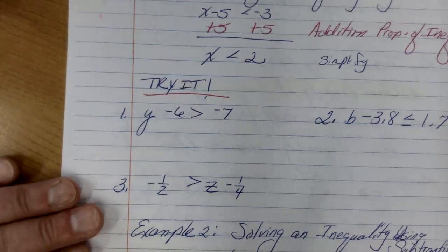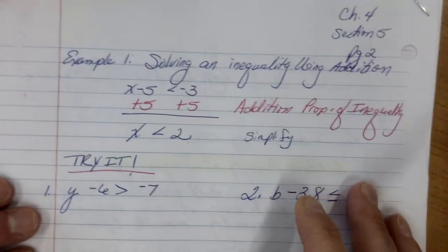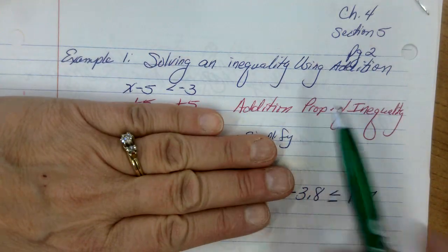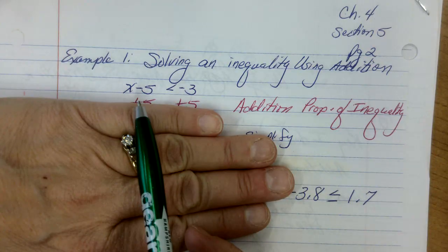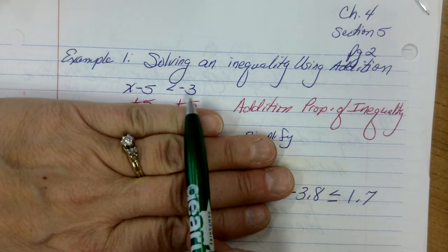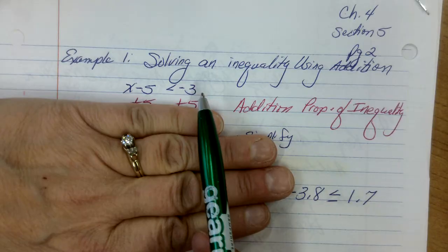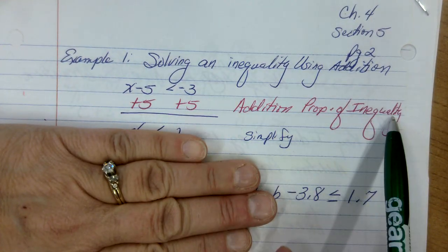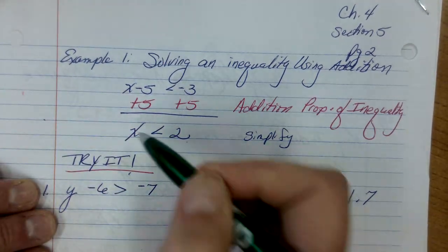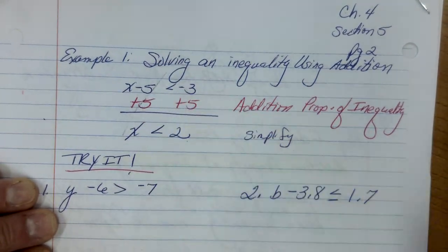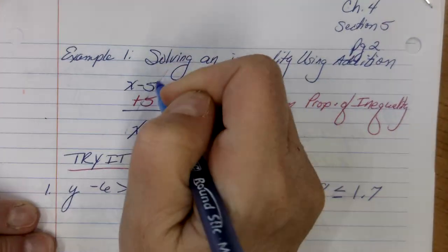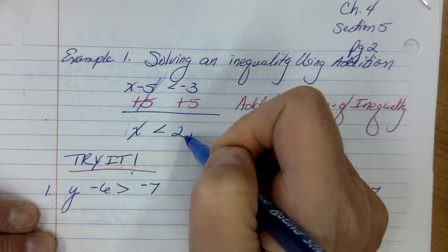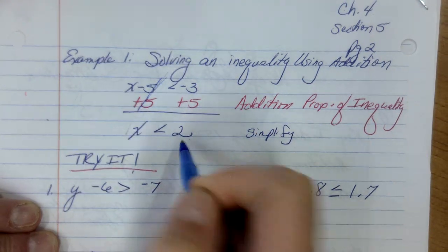All right. We have solving an inequality using addition. So right now we have this inequality here: x minus 5 is less than -3. If we add 5 to both sides, we're using the addition property of inequality. The 5's will cancel out. And on the right side, -3 plus 5 is 2. So x is less than 2.